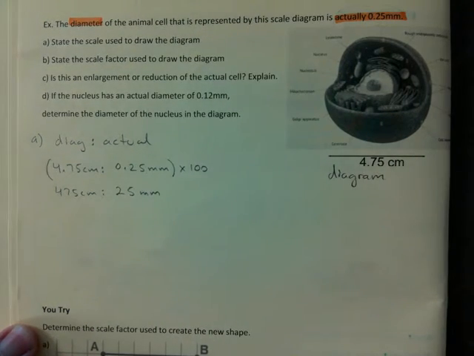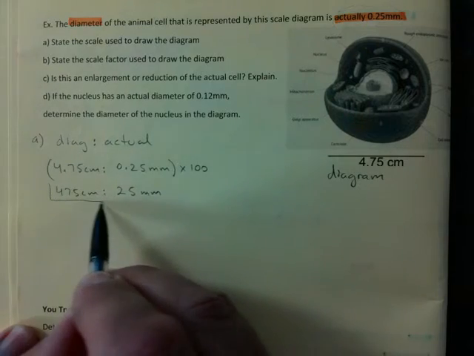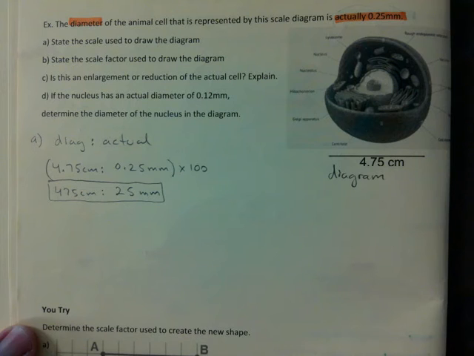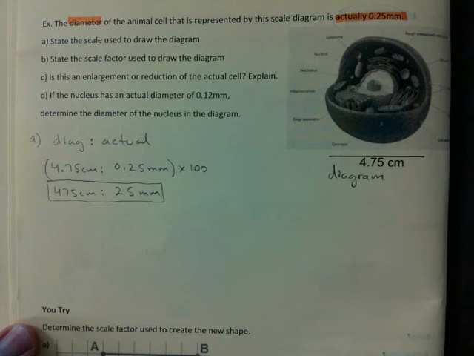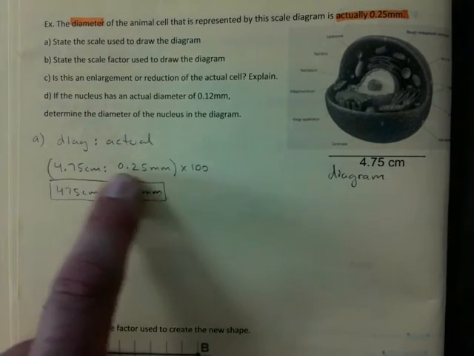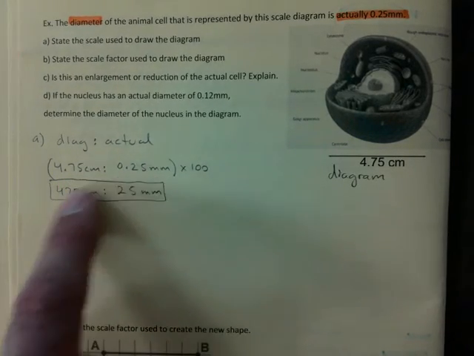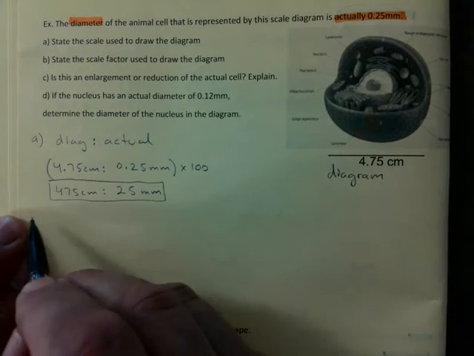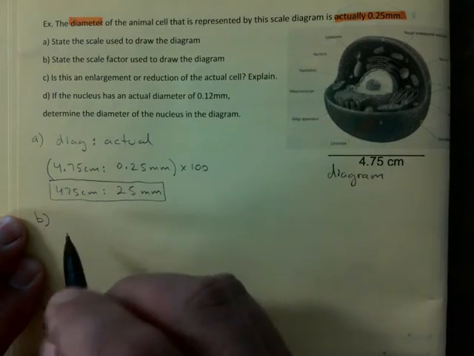And sometimes I convert right away, other times I don't. Okay, so it really doesn't matter to me. If I tell you reduce, then you'd have to reduce. So just keep that in mind. Technically, this is correct, but to get the full marks, you still need to get rid of decimals. Okay. So B, state the scale factor.